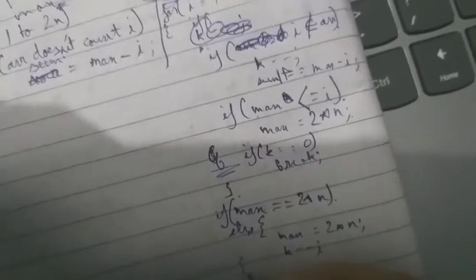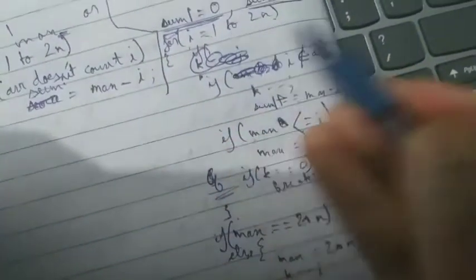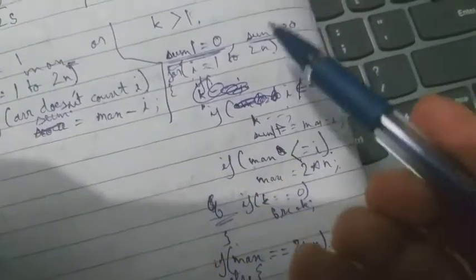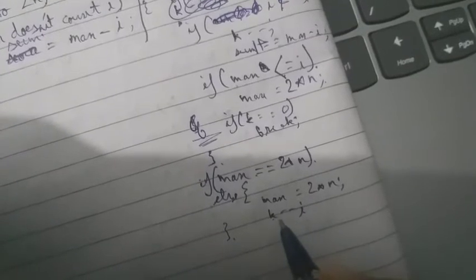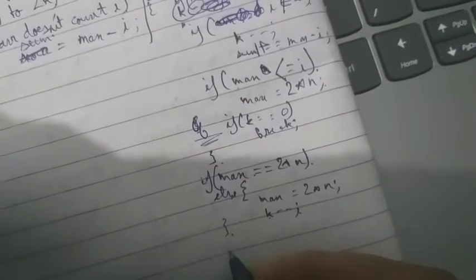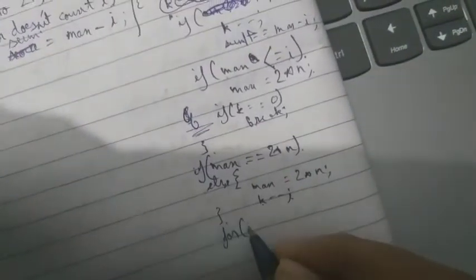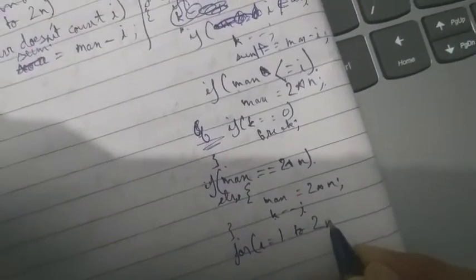That is, we will append the 2n value to the array before doing anything, and since we are doing it, we need one operation, so we decrease the value of k by 1, and then do the same thing for i equals 1 to 2n.